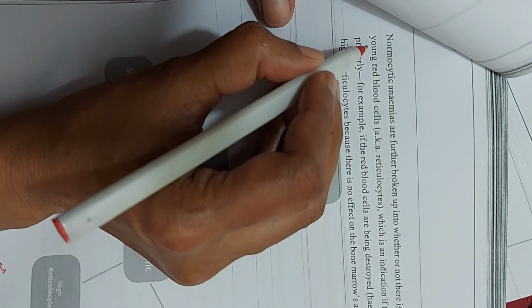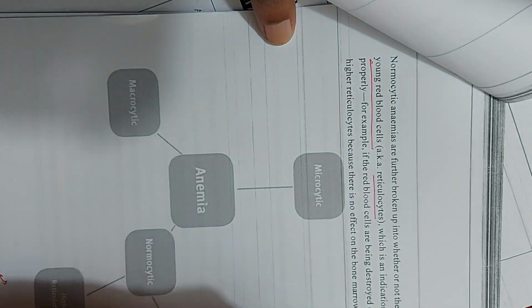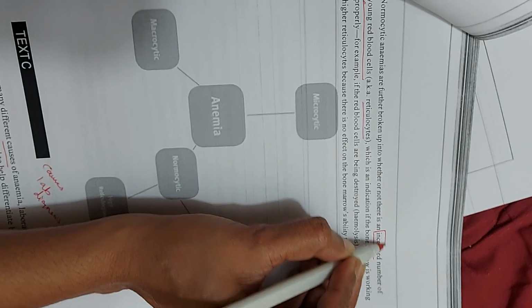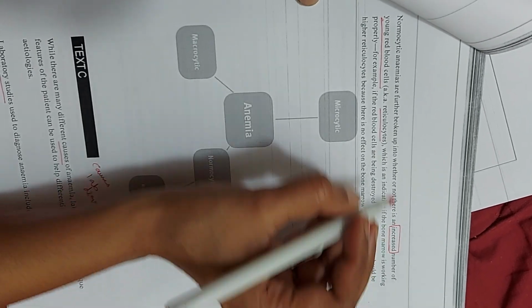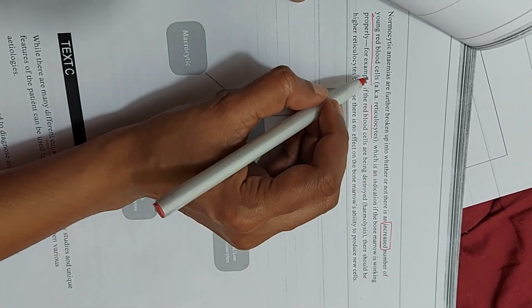There are young red blood cells here, also called reticulocytes, but here they have given the increased number. The question is, what is the decreased number called? If I read the line, I didn't get decreased.